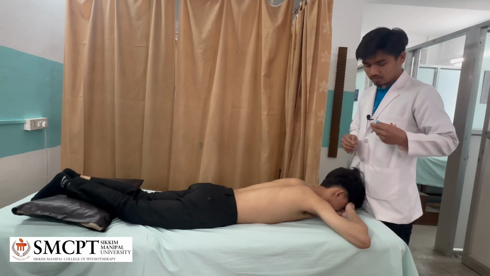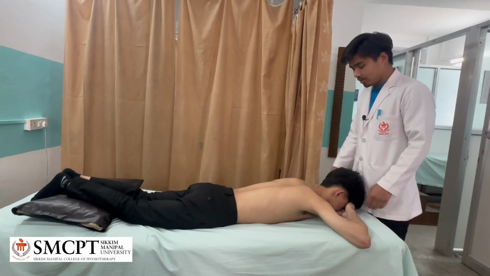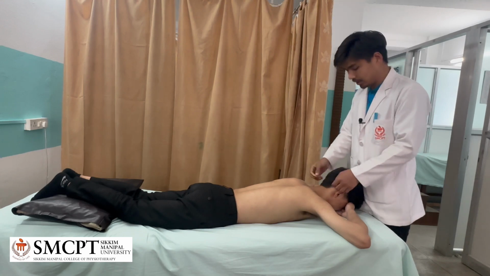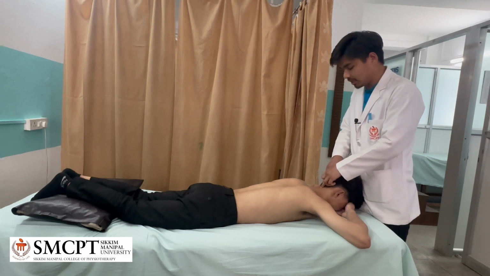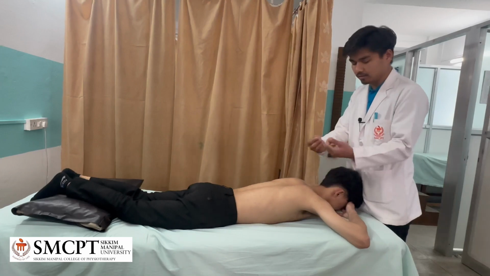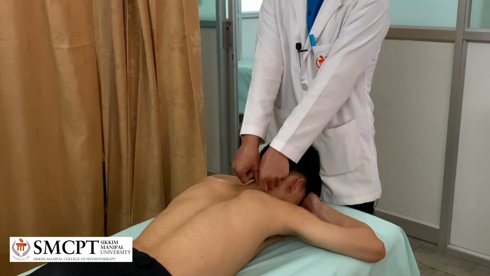Now the first glide, the central PA glide. We use the tip of our thumb, and I am giving the central PA glide on the third cervical vertebra as I marked it earlier. On the tip of the spinous process, I'll use the tip of my thumb, and the thumbs should be approximate and parallel to each other.